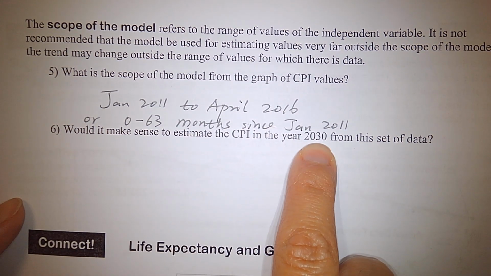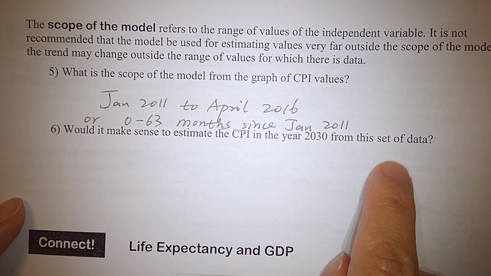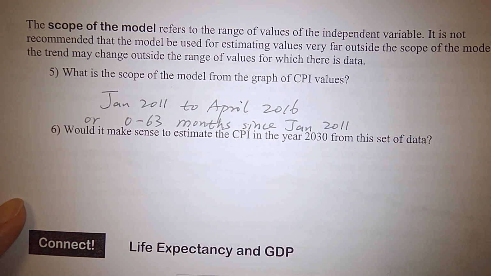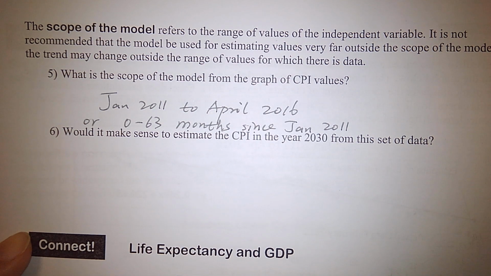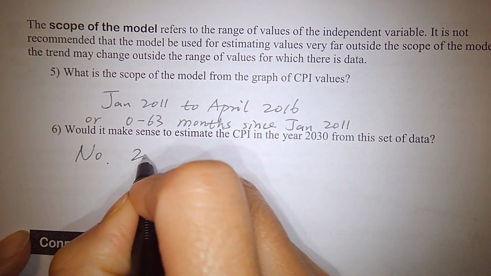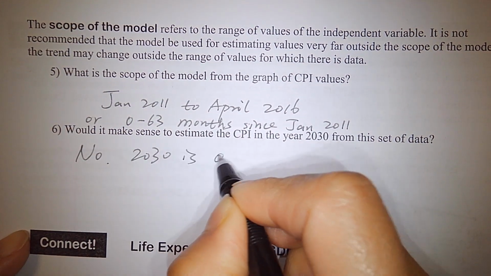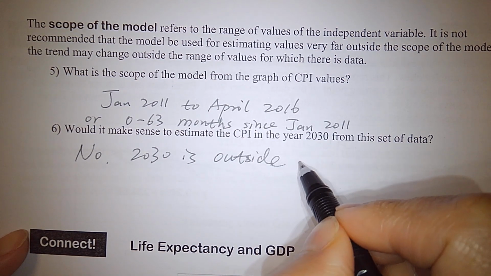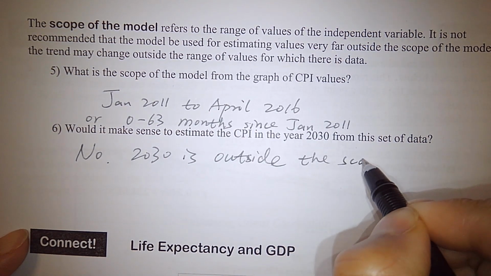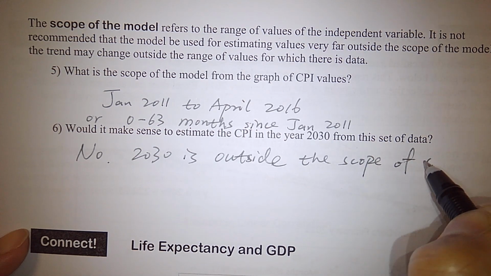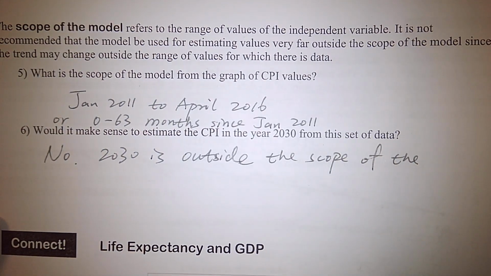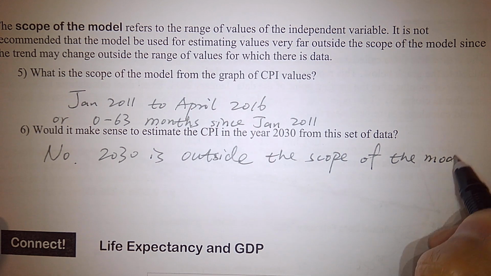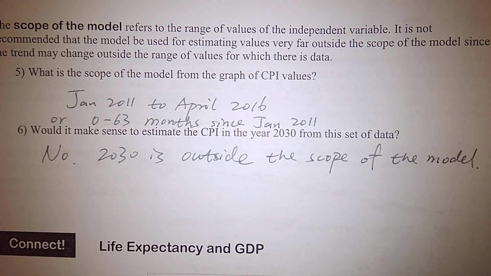Because 2030 is outside the scope of the model. Too far away outside the scope of the model. Everybody? So far so good for this problem?